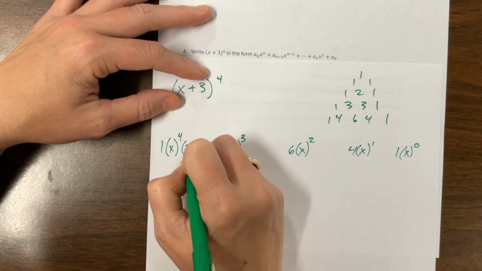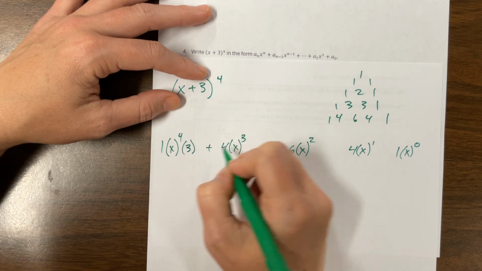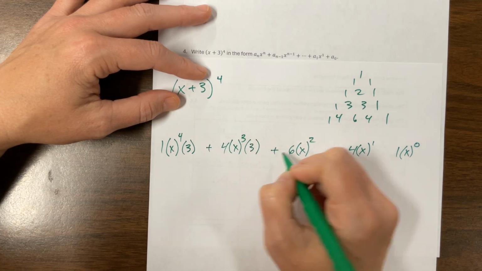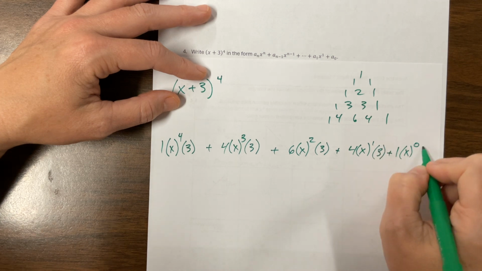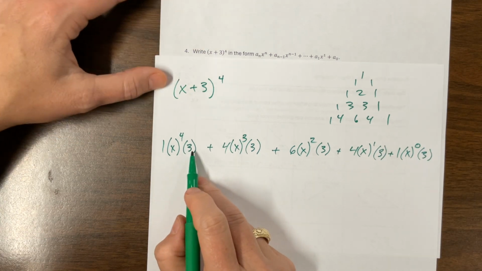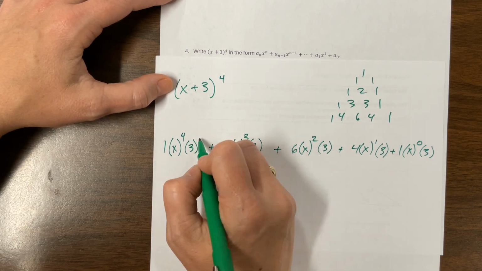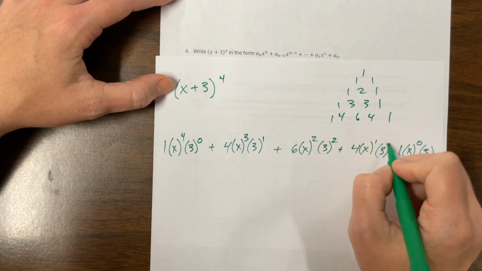And then I take that positive 3, I'm going to do my exponents in a second. I'm separating my terms with a plus sign. And my degree of the b part, the second part, starts at 0 and works its way up.